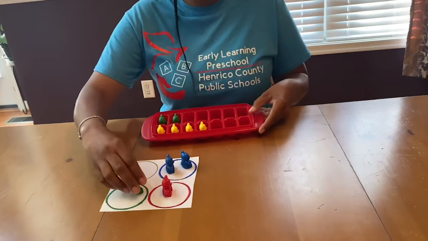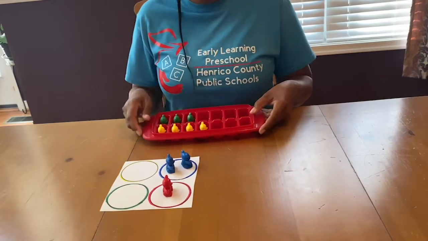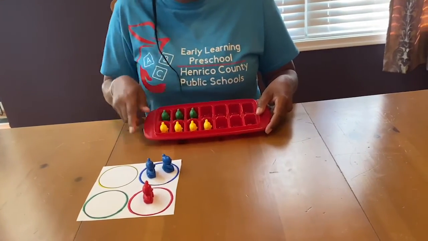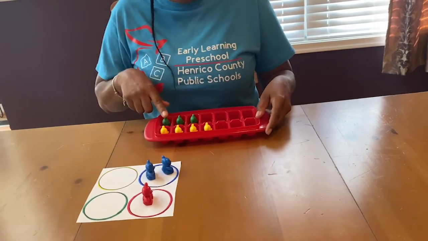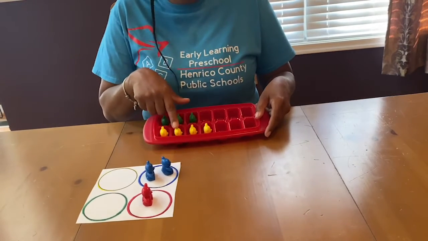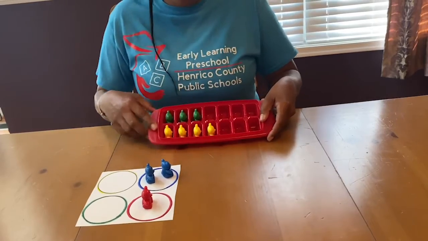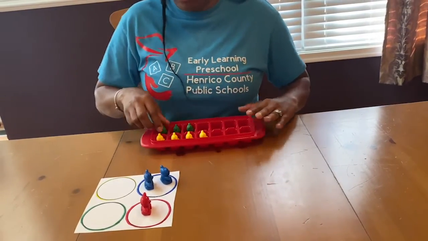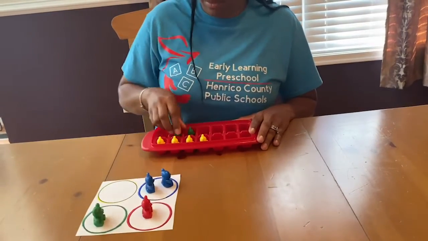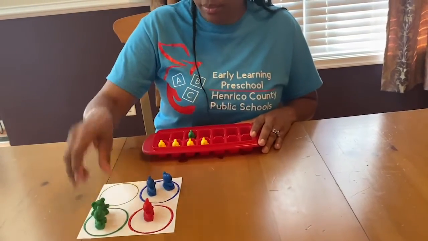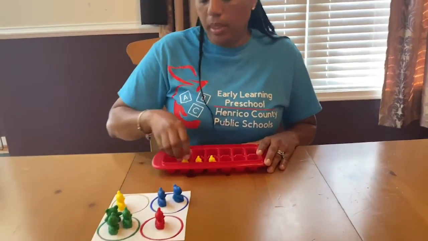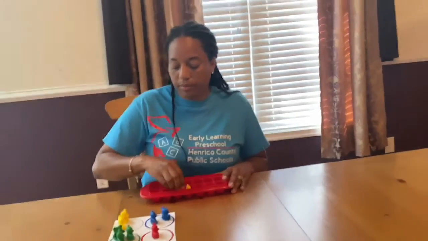Let's see. I think the yellow has more than the green because I can look and see it here. 1, 2, 3, and 1, 2, 3, 4. I can look here and see. So I'm comparing my sets doing this. I'm going to put them back onto the mat. This is easier for me because they're already sorted out.